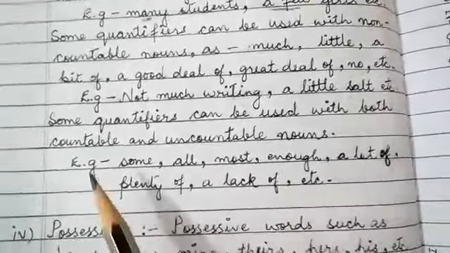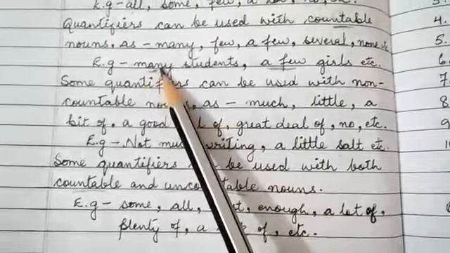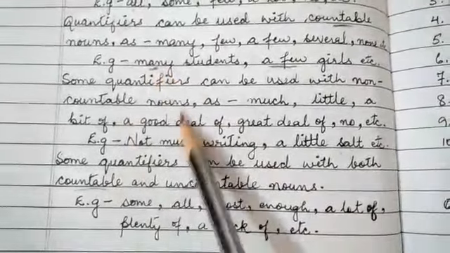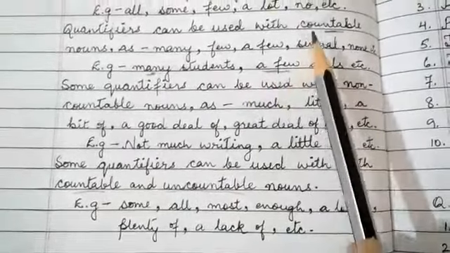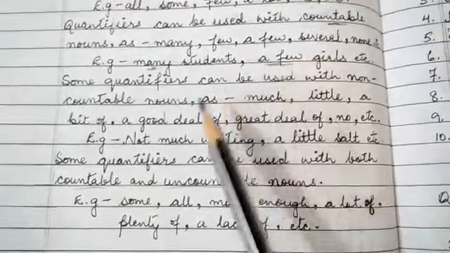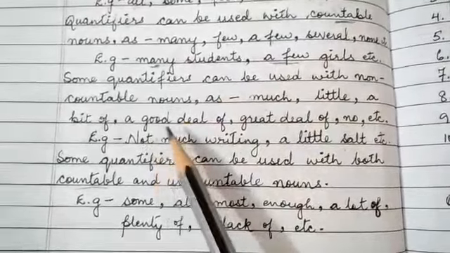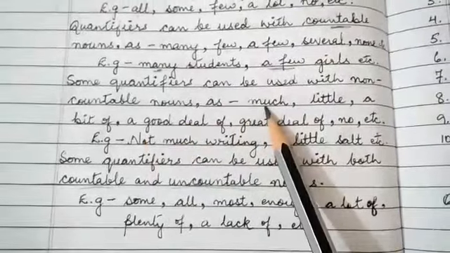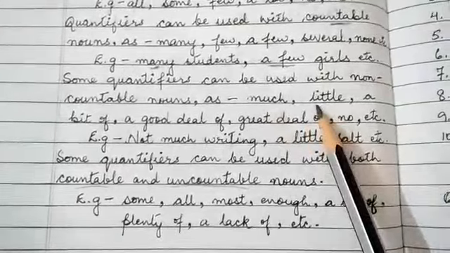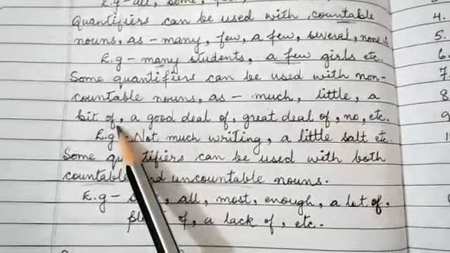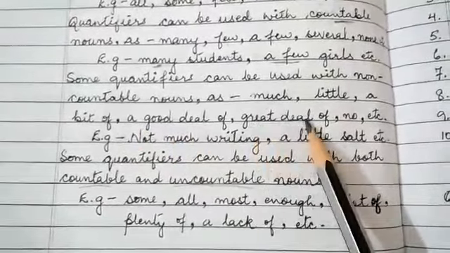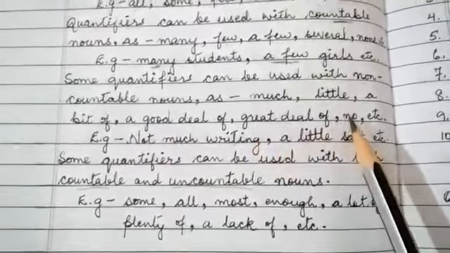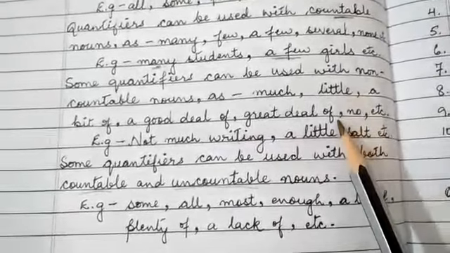Like suppose, here you can see: many, few. These are used with countable nouns. And here: much, little, a bit of, a lot of, a good deal of, a great deal of, no. These are all used with uncountable nouns.